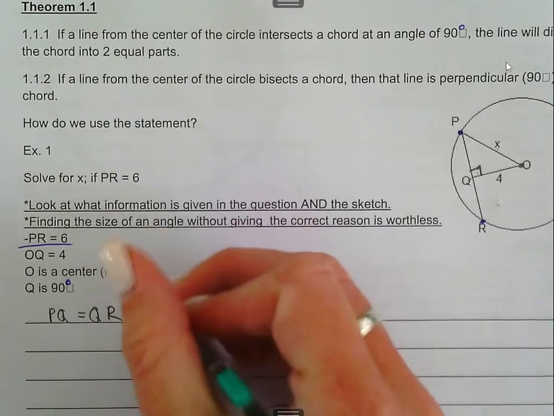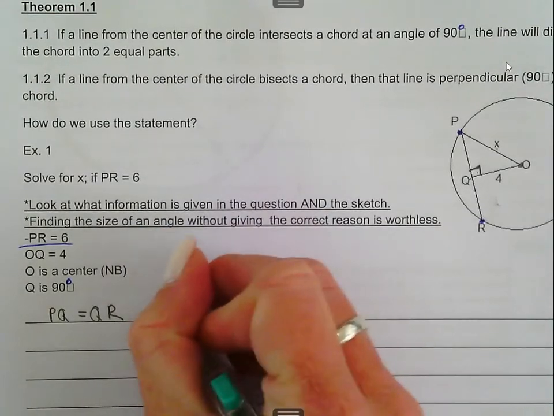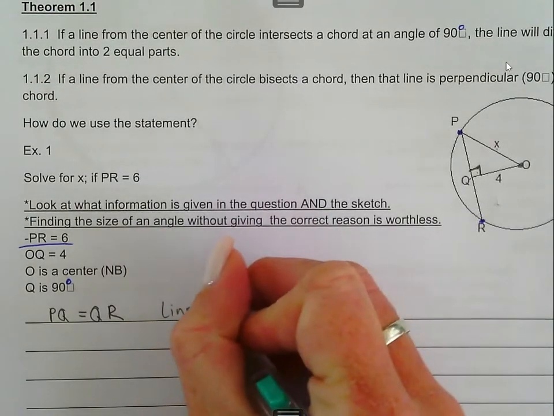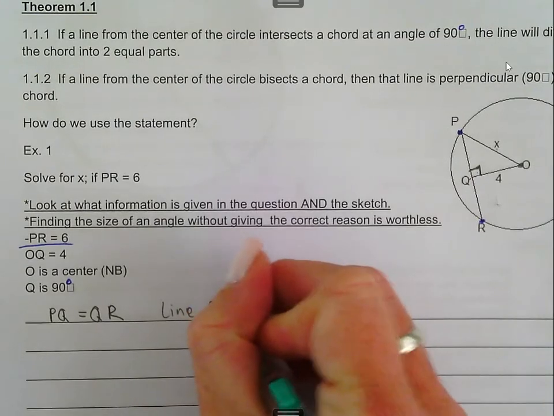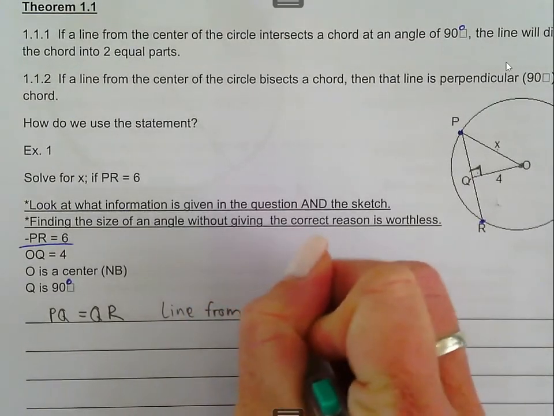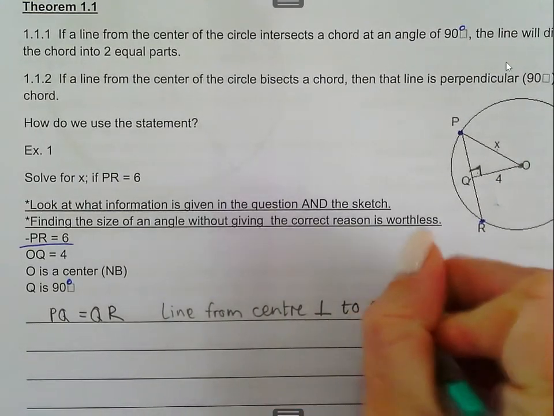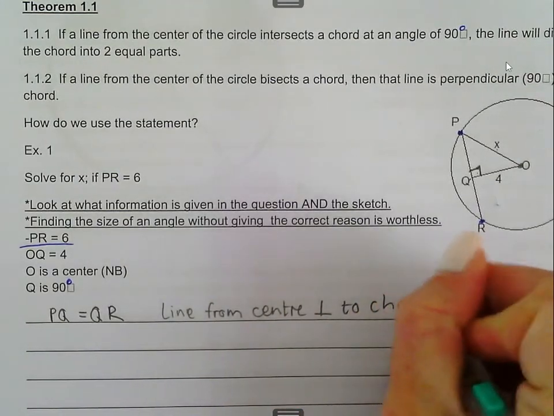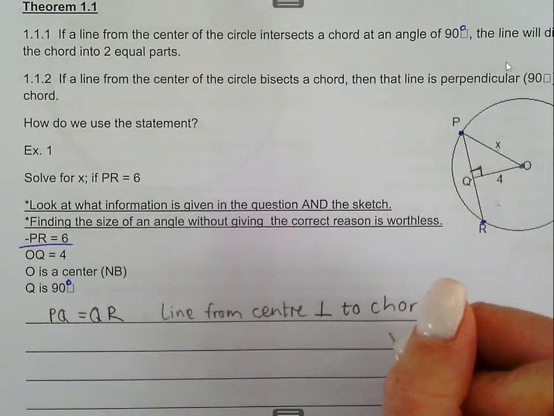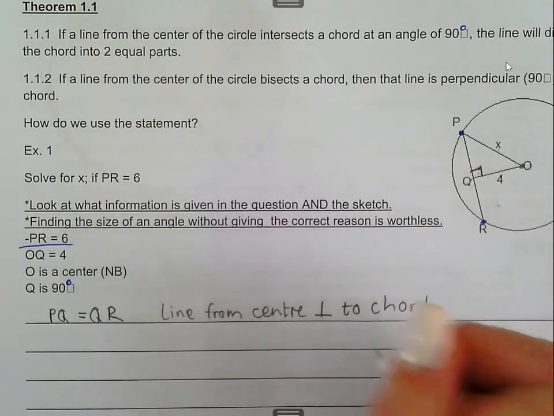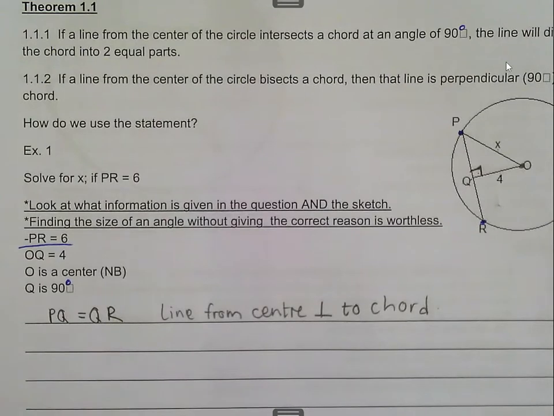Then this is now your reason: line from center perpendicular to chord. That's where you get your mark. That's where you've used the theorem. That's where you've used grade 11. Does that make sense?